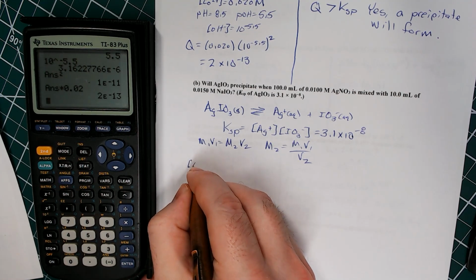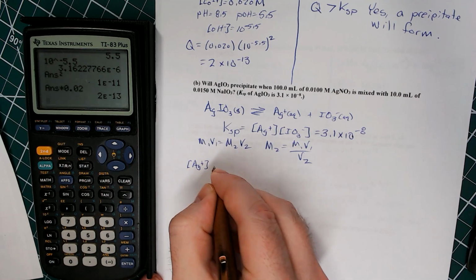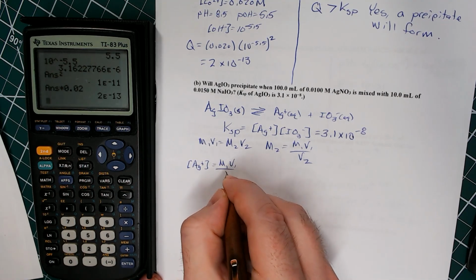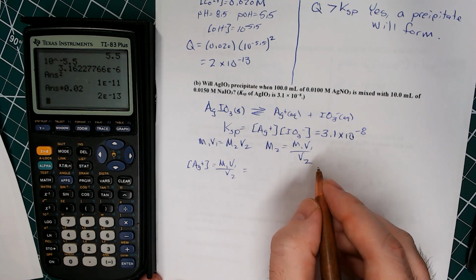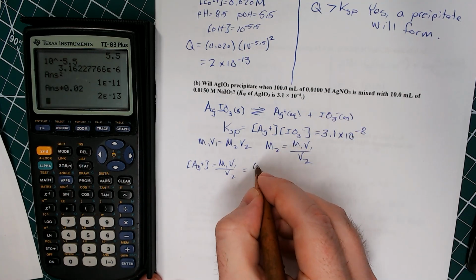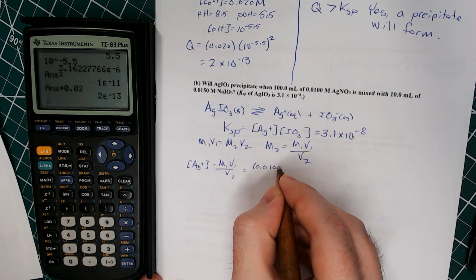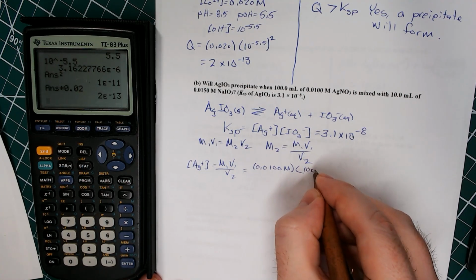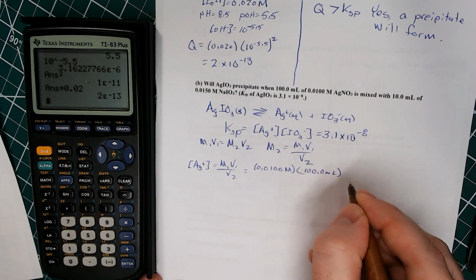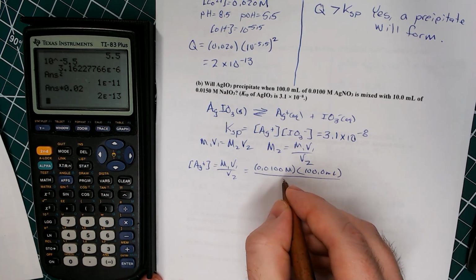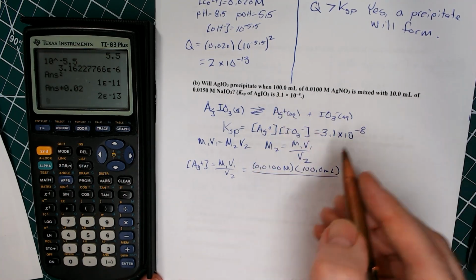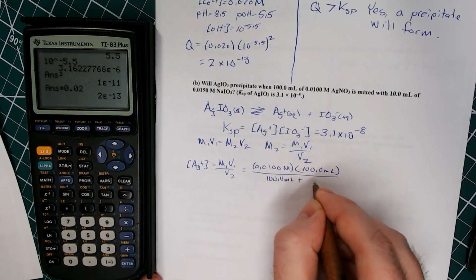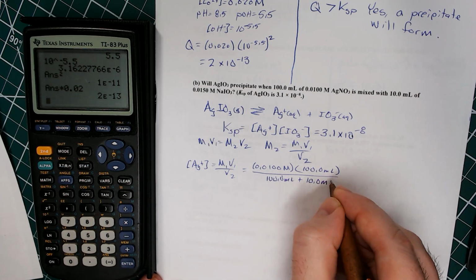Our concentration of silver ion, which is equal to M2, is equal to M1V1 over V2. Our original concentration of silver ion was 0.0100 molar. Our volume was 100 milliliters. And volume 2 is 100 milliliters plus 10 milliliters.